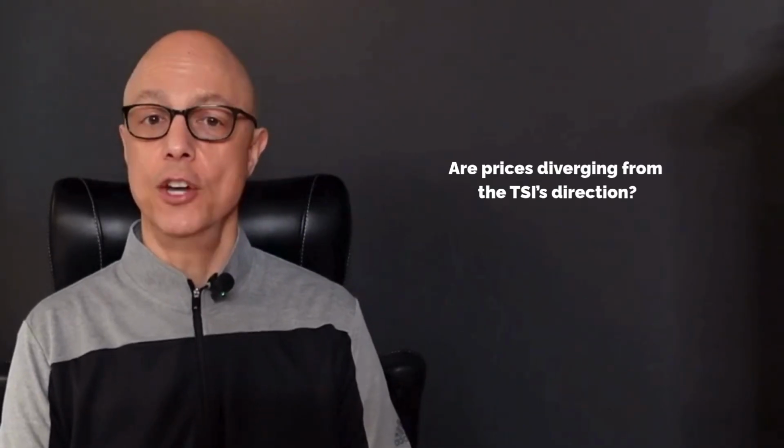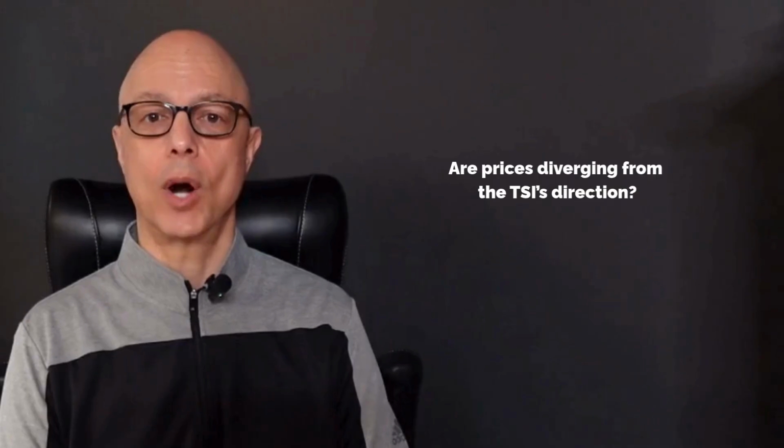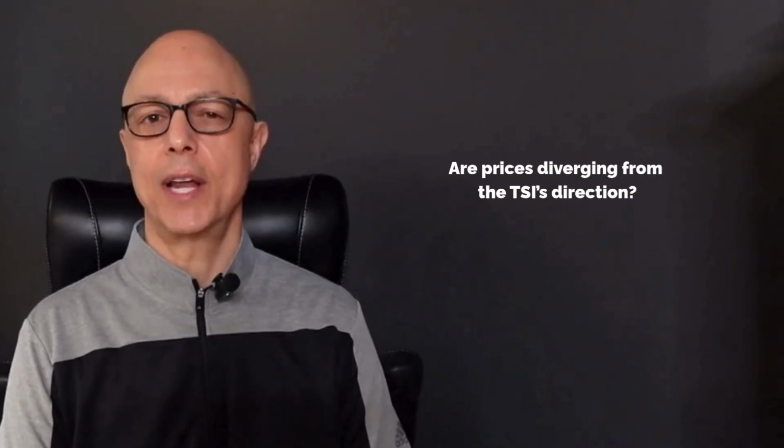If price is making a new high, but the TSI is making a lower high, that tells me that the move is happening on weaker momentum. It doesn't mean price will reverse immediately, but it does tell me that move is losing its internal strength. And that's a meaningful piece of information when I'm thinking about whether to stay in a position or manage risk.